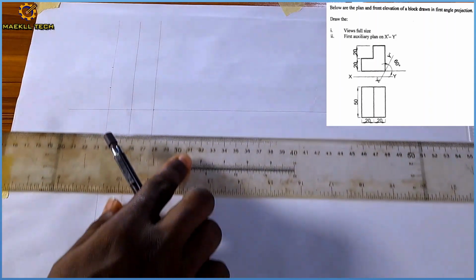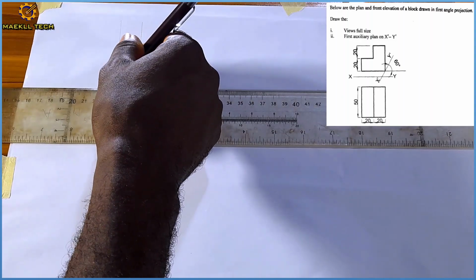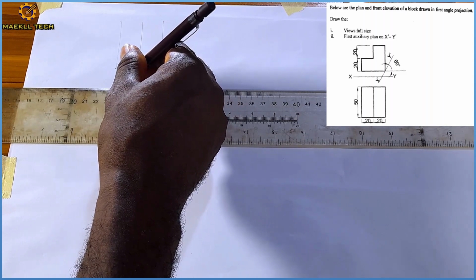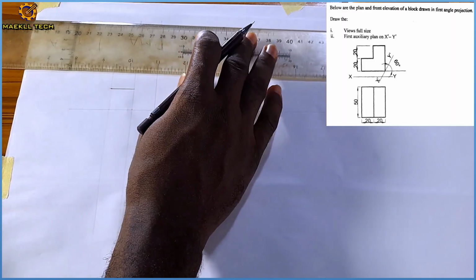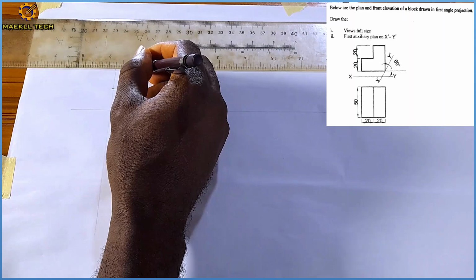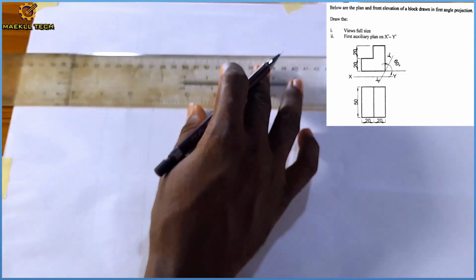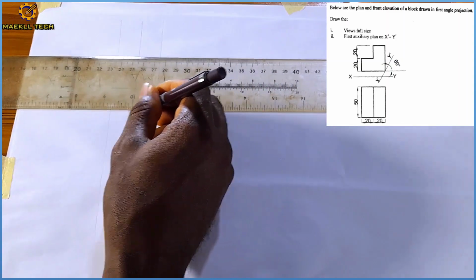Then sliding my t-square to those points, I'm projecting horizontally. So I think I'm going to draw this like this. Let me just make this one bold right there, and this one also bold right there. So I might as well just form my object once and for all instead of wasting precious time.